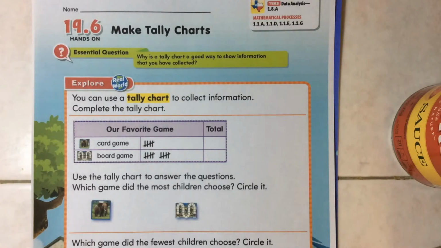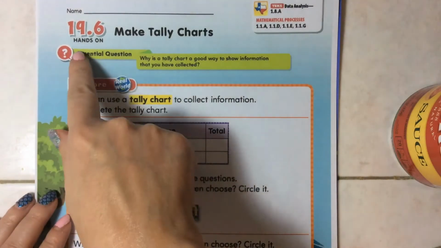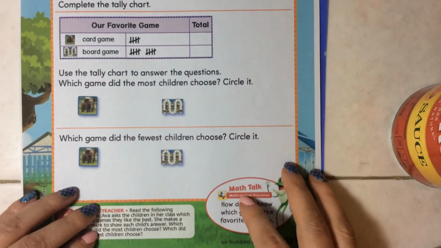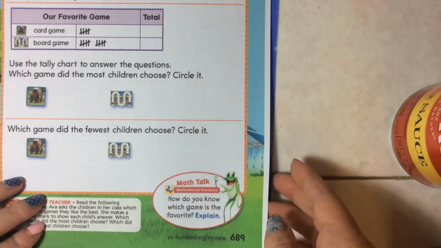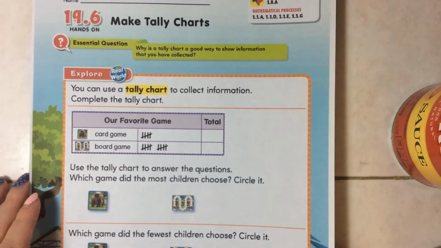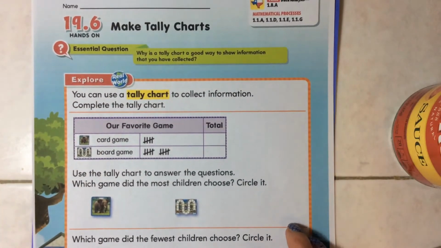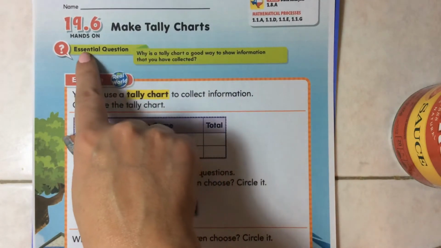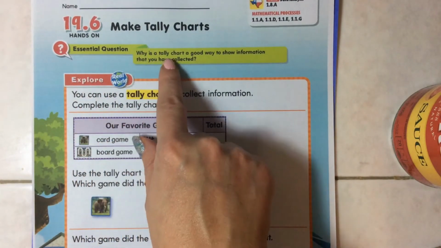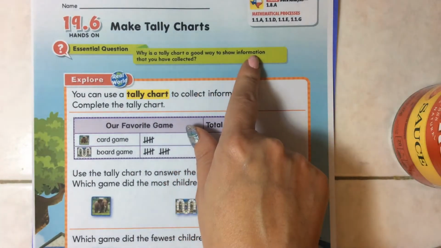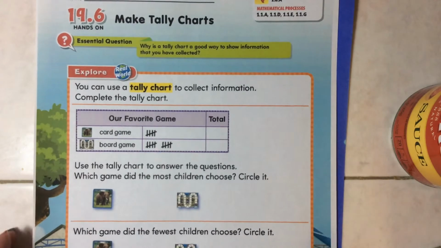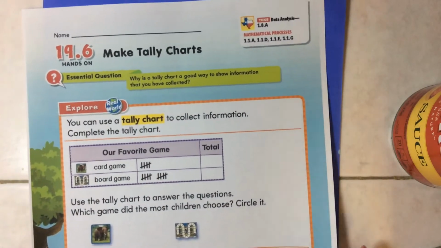Hi boys and girls, today we're going to be working on 19.6, making tally charts. This is page 689 and I'm going to do this page with you. Tally charts. It says here, essential question: why is a tally chart a good way to show information that you have collected? Let's just review what a tally mark is.